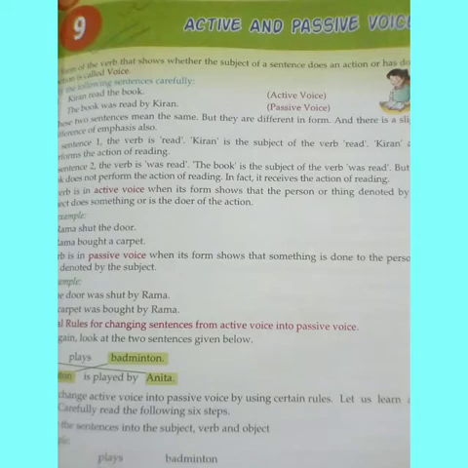Today I am going to explain the 9th chapter of your English grammar book. The topic is active and passive voice. Before you learn active and passive voice, you must know what is voice. The form of the verb that shows whether the subject of a sentence does an action or has done an action is called voice.